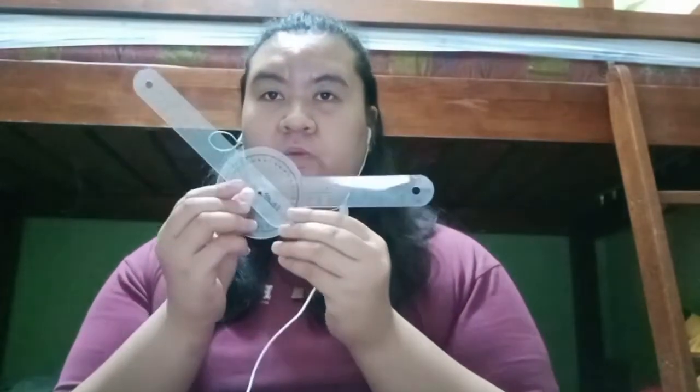For the ROM, we have a goniometer. With the goniometer, the stationary arm would be lateral to the ulna. The fulcrum would be on the lateral aspect of the wrist over the triquetrum, and the moving arm would be along the lateral midline of the fifth metacarpal. Then extend the patient's wrist, and measure. This would give us the wrist extension of our patient.